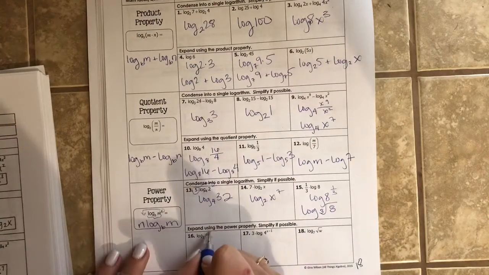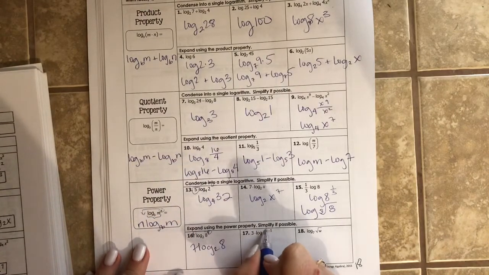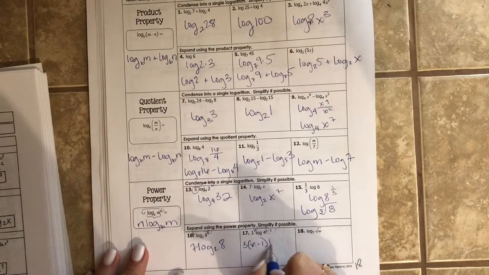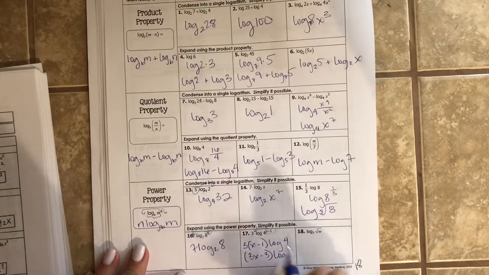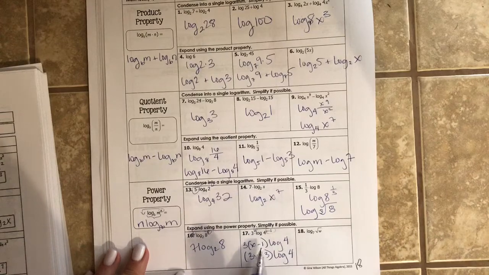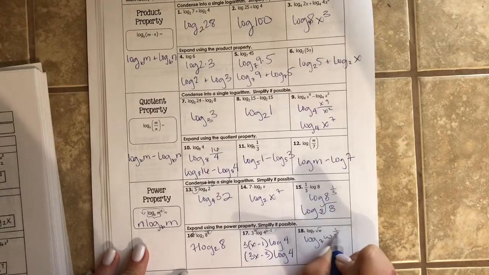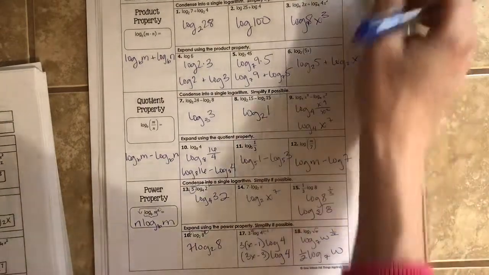And then expanding, we're going to bring the power down to the front, so 7 log base 2 of 8. Here we're going to bring the x minus 1 down to the front, so it's going to be multiplied with the 3. So then it would end up being this. And those parentheses are important because you're bringing the entire power down. If you didn't have the parentheses, it would look like only the minus 1 was being multiplied by the log. But this whole thing needs to get multiplied by your log. And then here, think of this as log 7 w to the 1/2, and then bring that 1/2 down to the front. Okay.